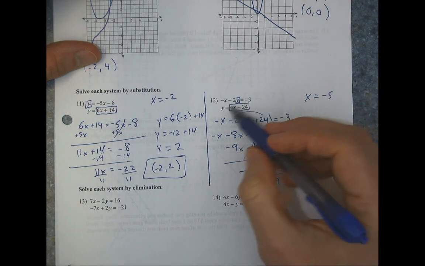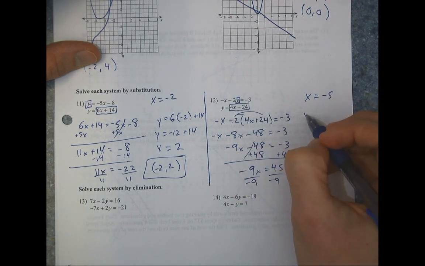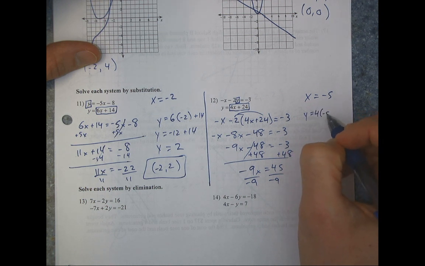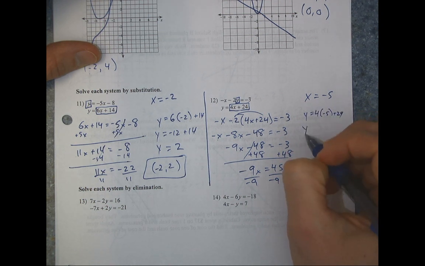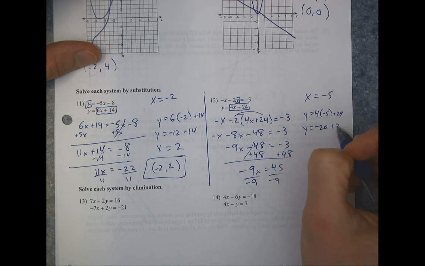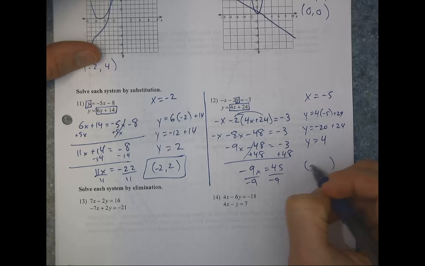Now you can plug into either one. I would plug into the second one. It's easier. So 4 times negative 5 plus 24. That's negative 20 plus 24. That's 4. Final answer as an ordered pair, negative 5, 4.